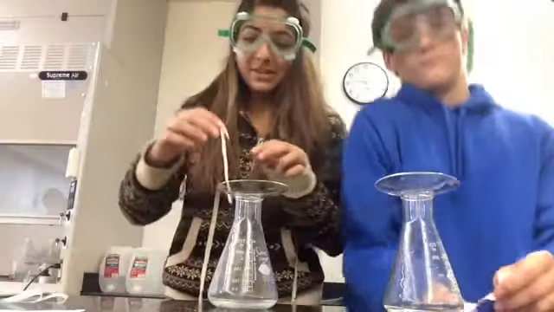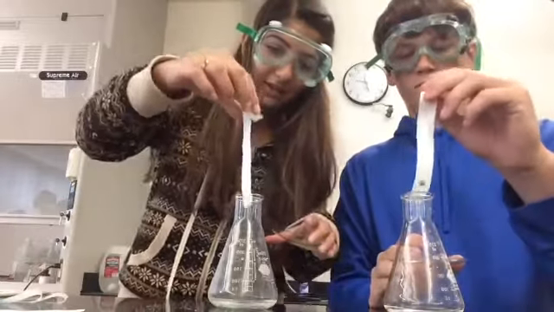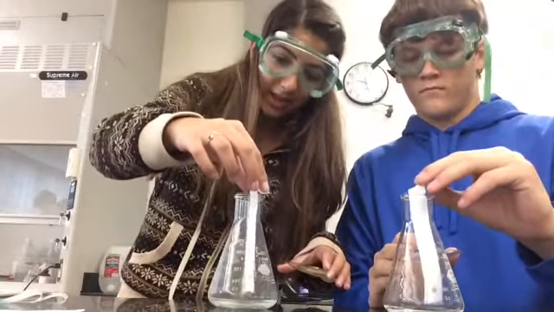So on the chromatography strip, make sure you fold the top 20 millimeters from the top, and then make sure you draw a line 15 millimeters from the bottom. And then you will put a dot in the center of the line, and this dot is known as the origin. This is where you will put the entire mixture of the dyes, and it's where the dyes will separate. Basically, we're going to put the chromatography strip into the Erlenmeyer flask, and we keep the flap over the edge.